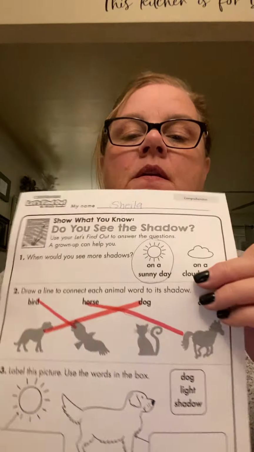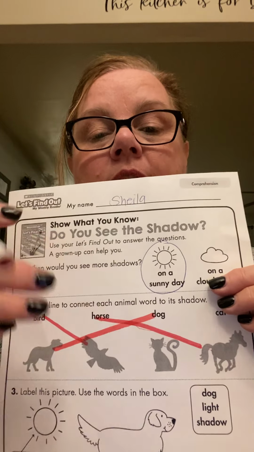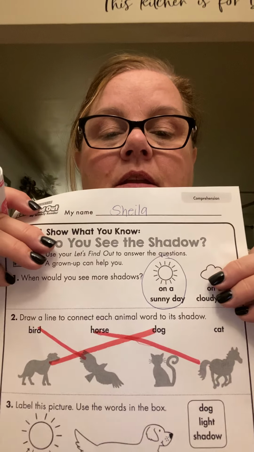Try to get a picture of Tessa and Bella when they're outside tomorrow and show you their shadow. Hopefully it'll be sunny tomorrow.